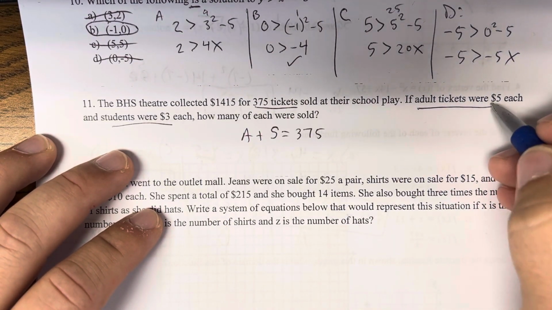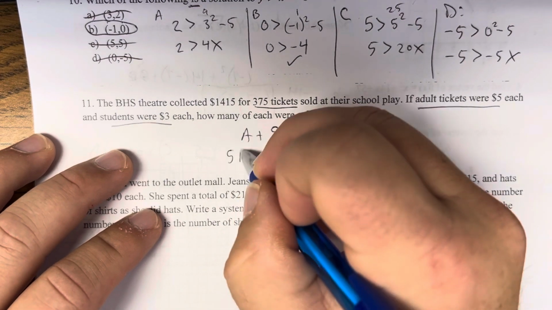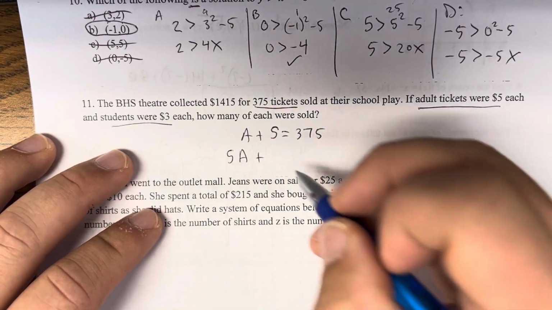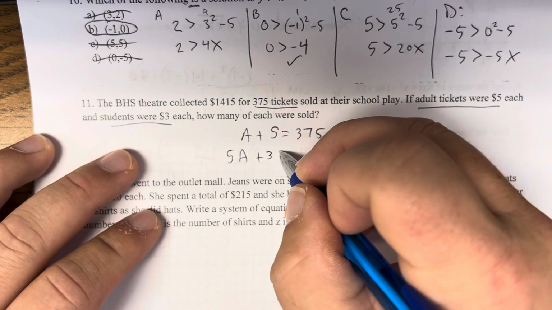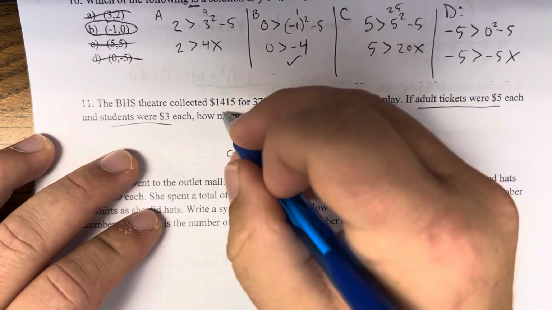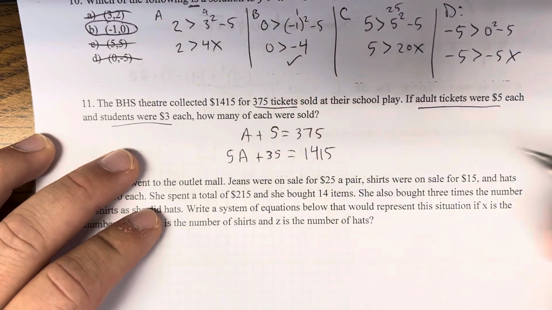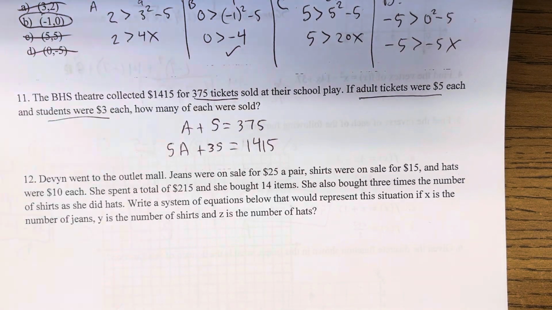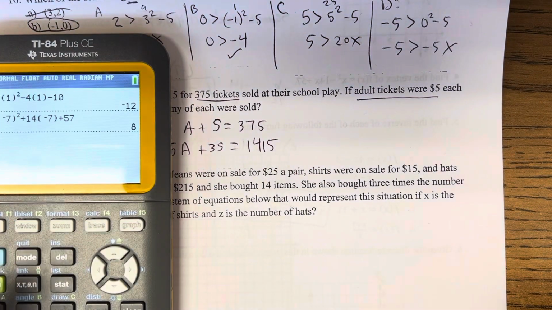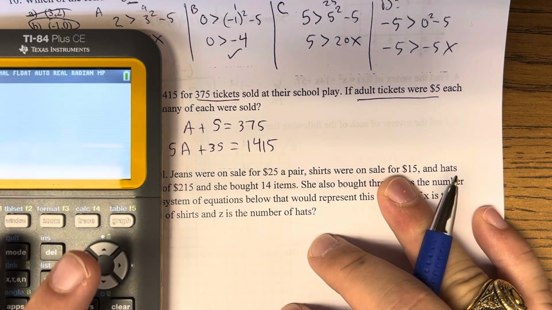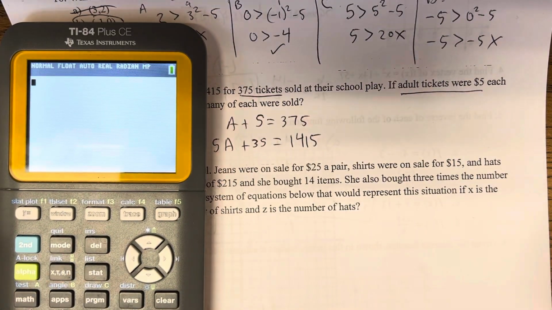And then now with the money involved, we have 5A, because every adult ticket was $5, plus 3S. Every student ticket was $3, equals the total amount of money they made, $1,415. And so now we'll go into our calculator and we'll use the matrix. You could also do substitution, elimination. There's multiple ways to solve this one, but the fastest way is going to be with the calculator doing matrix.